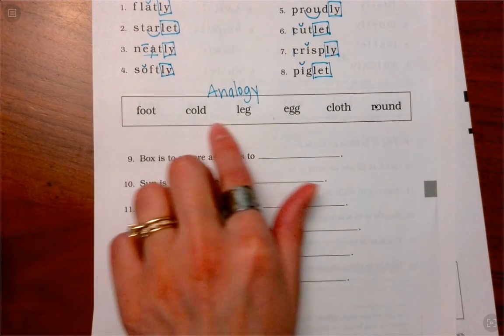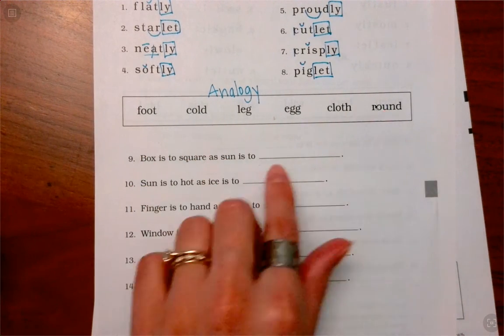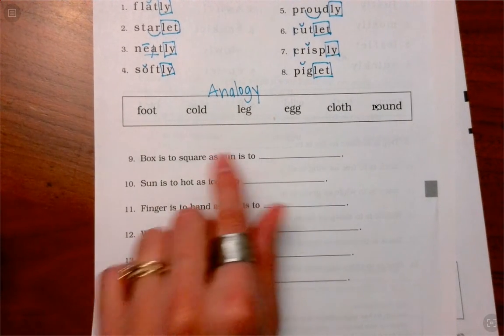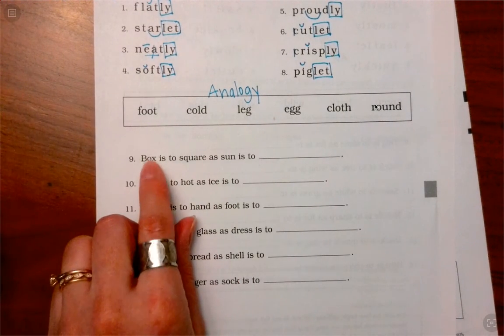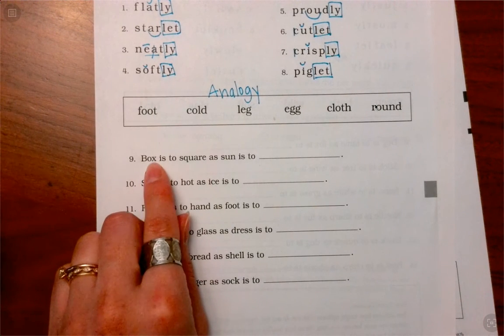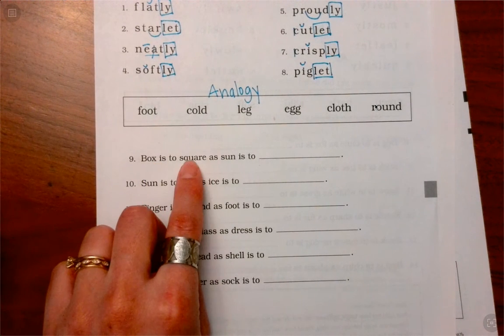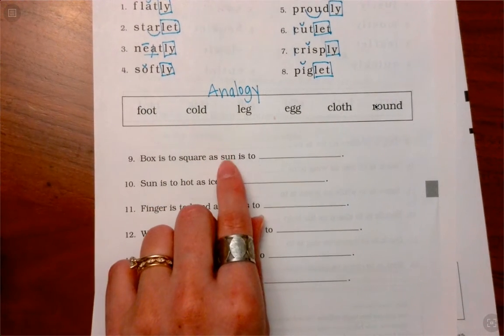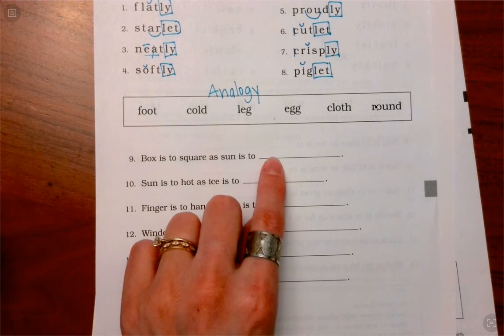So we're going to look up here which of these words makes the most sense. So you're probably going, well, I'm confused. Go back to this. Box is to a square. So they're saying like a box that you put things in is to a shape, right? And then the sun is to what shape?